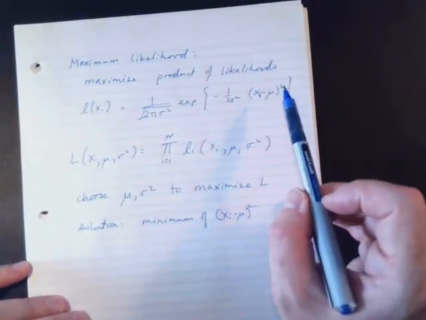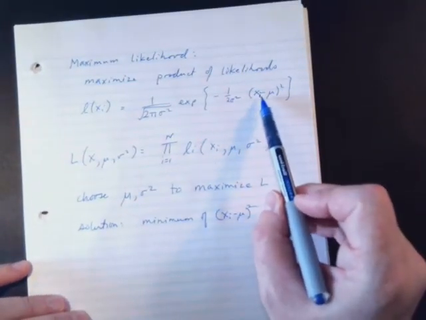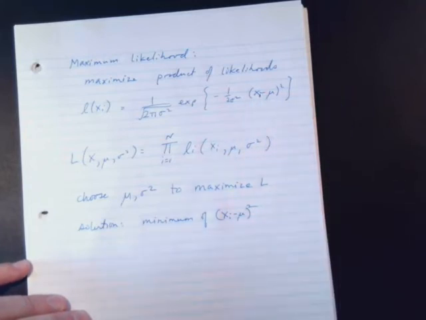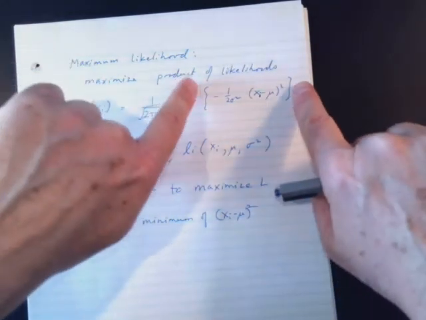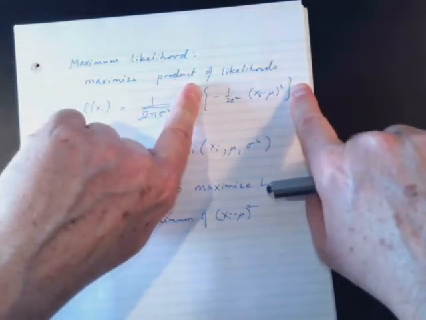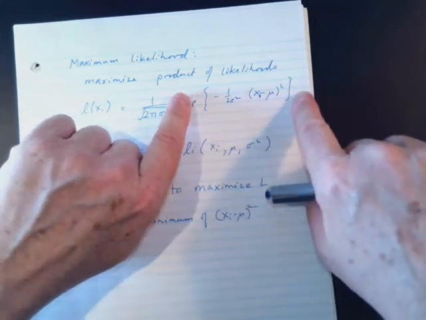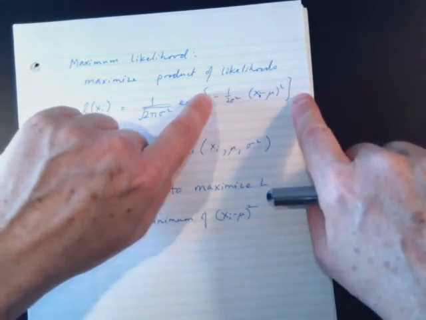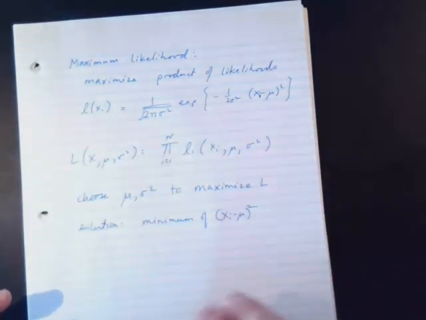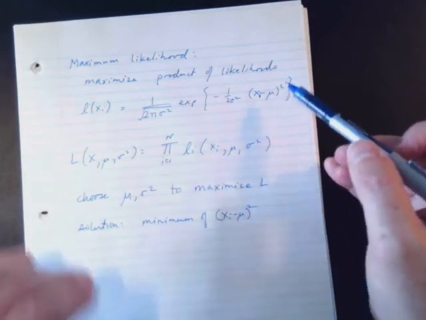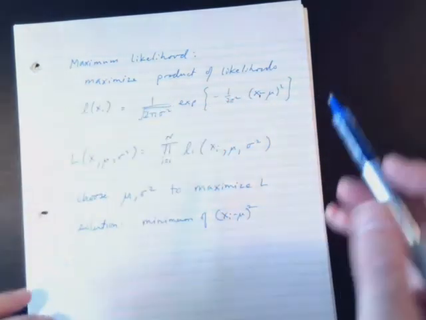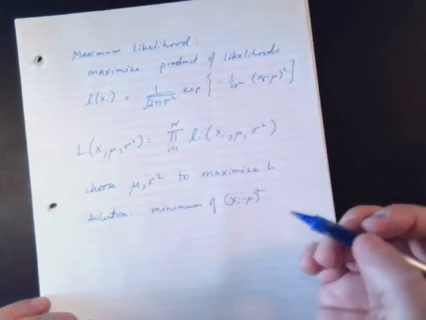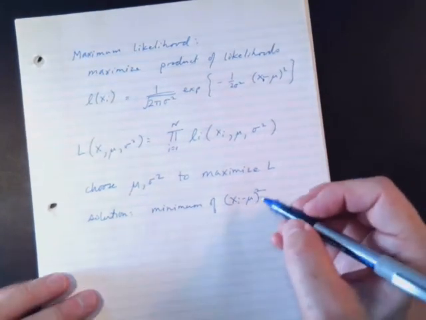Well, it comes from this term in here. When you take the log of this expression, you've got this term on its own, and we're adding up the log of that term. Since there's a negative here, maximizing the sum of the log values turns out to be the same as minimizing the sum of these values.